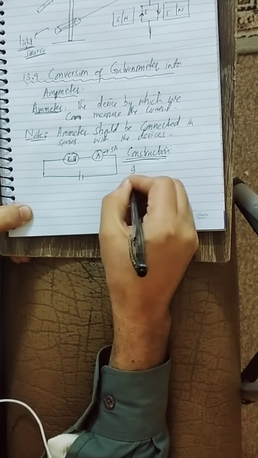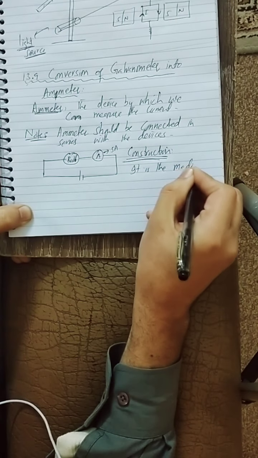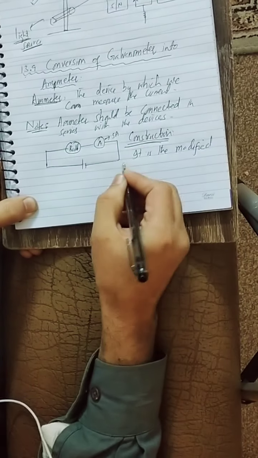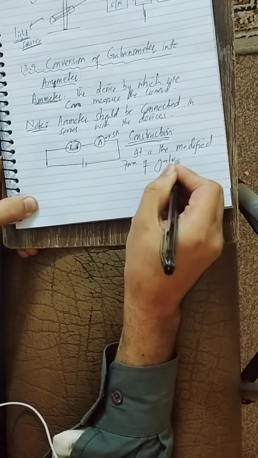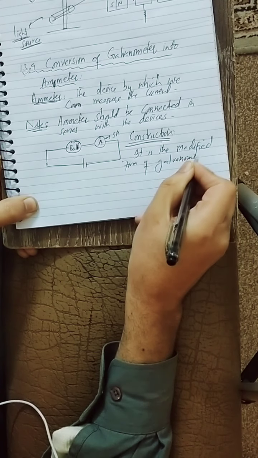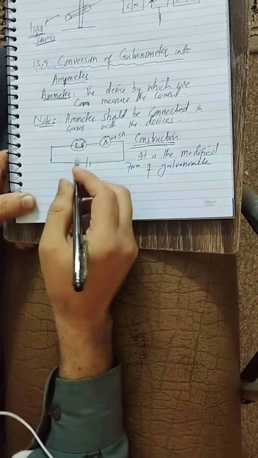Remember, it is the modified form of galvanometer. Ammeter is a modified form of galvanometer. How? Look here.